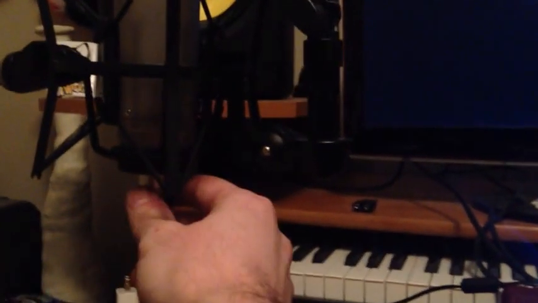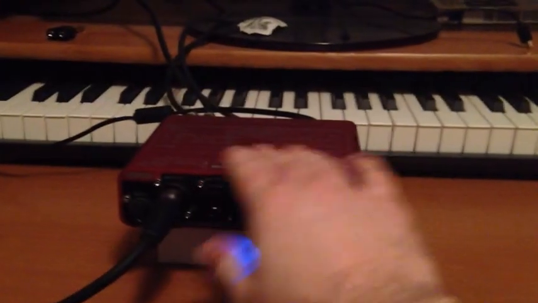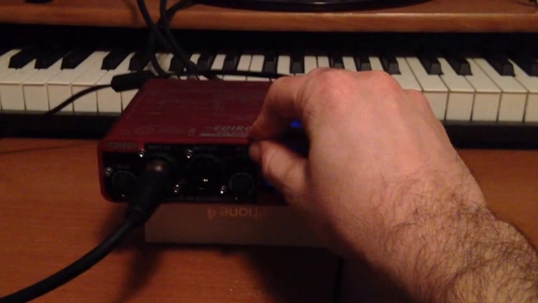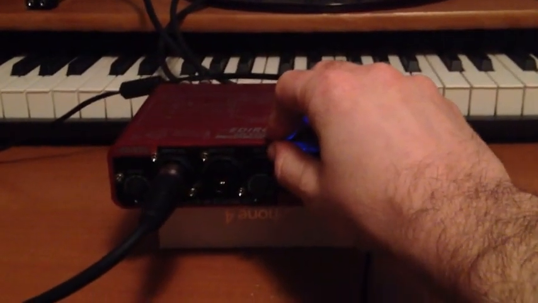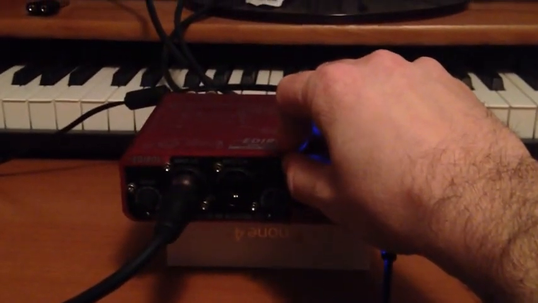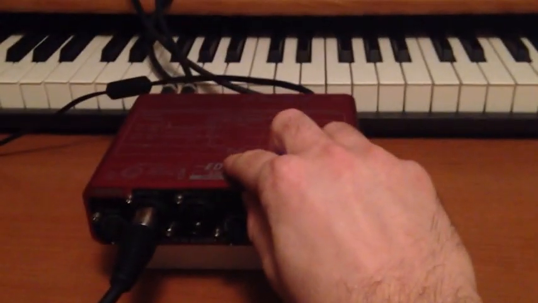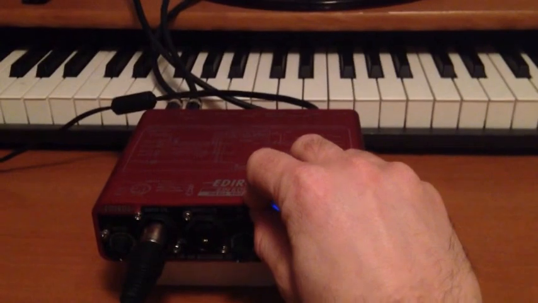So this mic plugs in with an XLR cable, and the XLR cable runs right into, I'm using the Edirol FA-66 Firewire interface, and this operates as your digital analog converter.